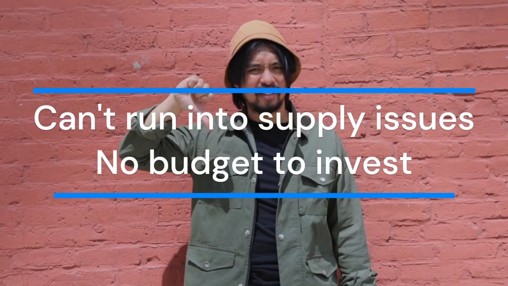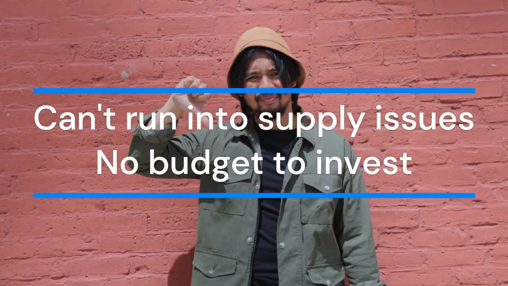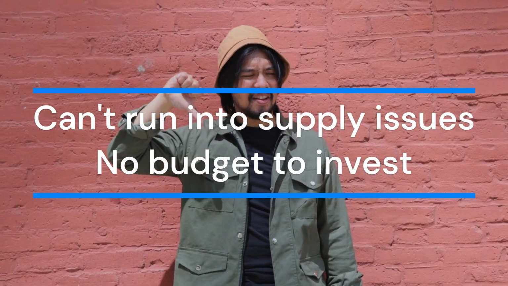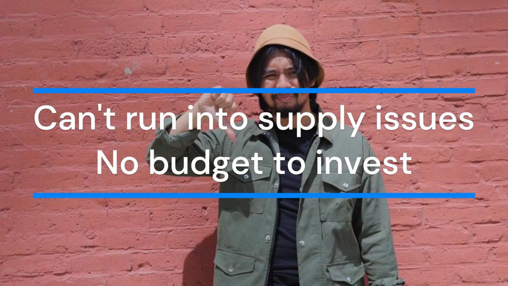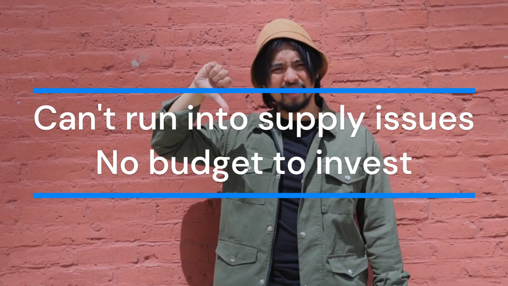You're not going to use this method if you can't afford to run into supply problems, like for instance you don't have enough inventory in stock, or you lose room for error in the case of essential equipment failure. You're not going to use it if you don't have the budget to invest in it.